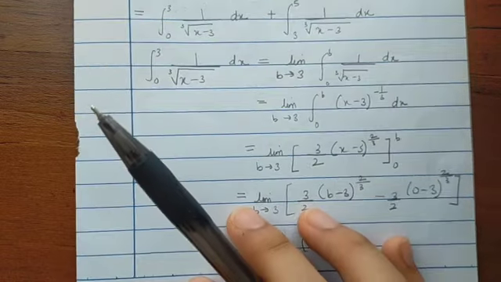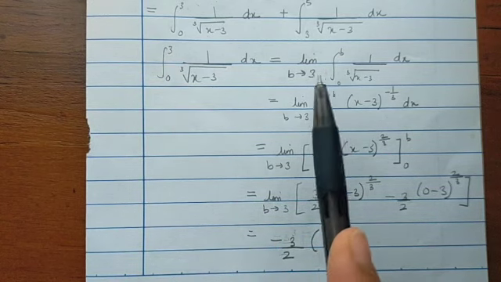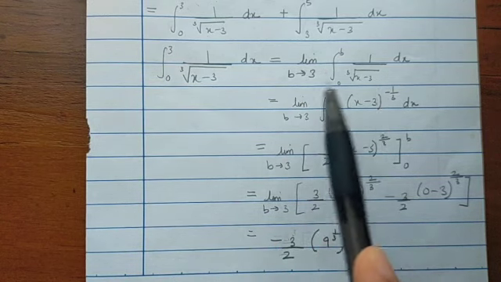So now, as you saw in the rule, what we have to do is assign the undefined constant as b and make a limit where b approaches 3. So now all I've done is integrate this normally, with the reverse chain rule.